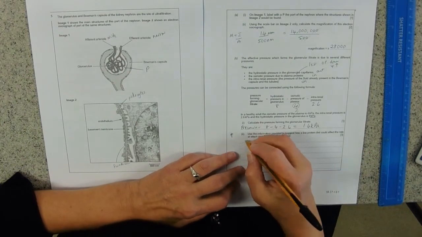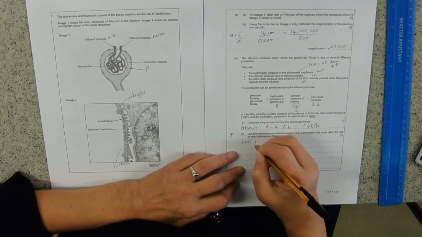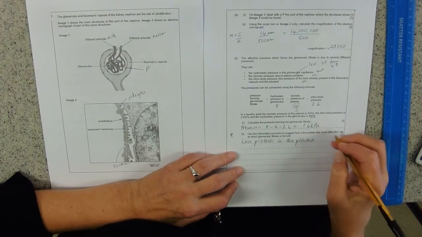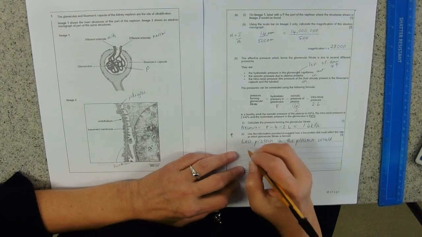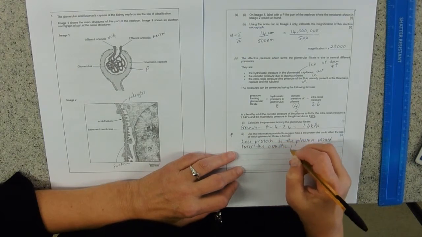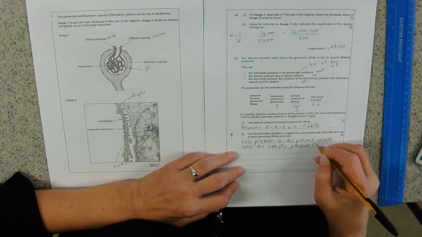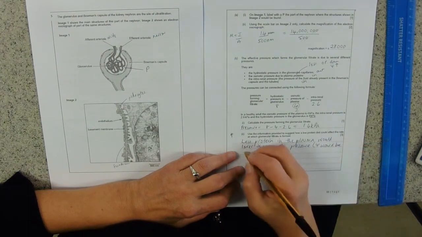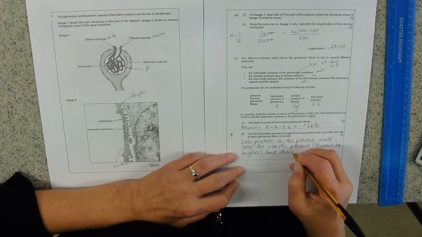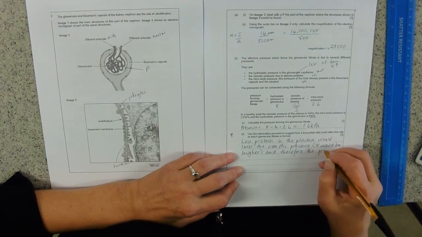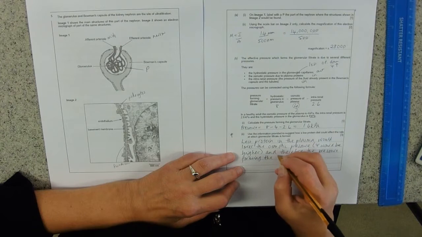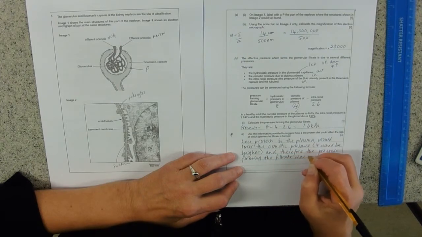So what do I know? Less protein in the plasma would lower the osmotic pressure, water potential would be higher, and therefore the pressure forming the filtrate would increase.